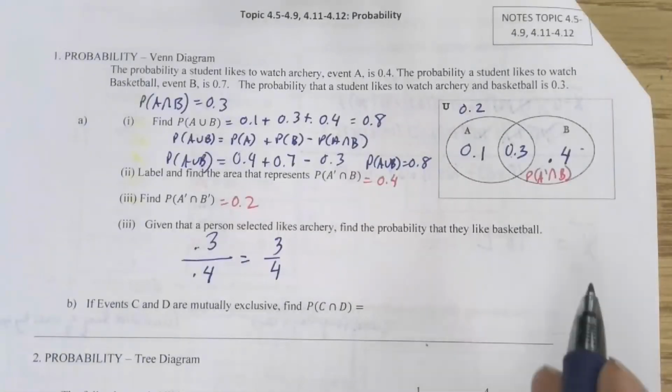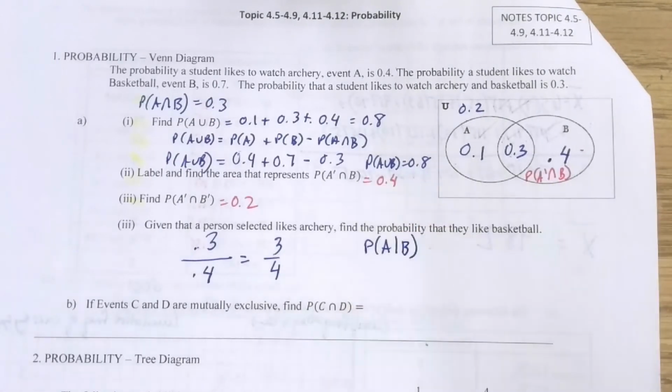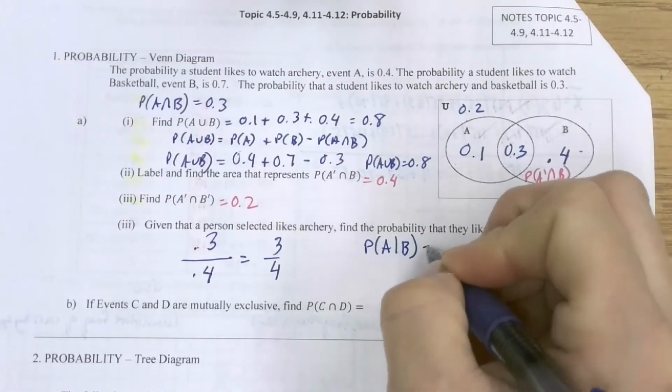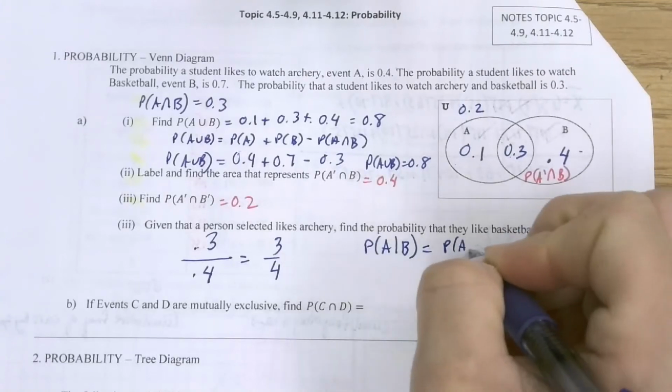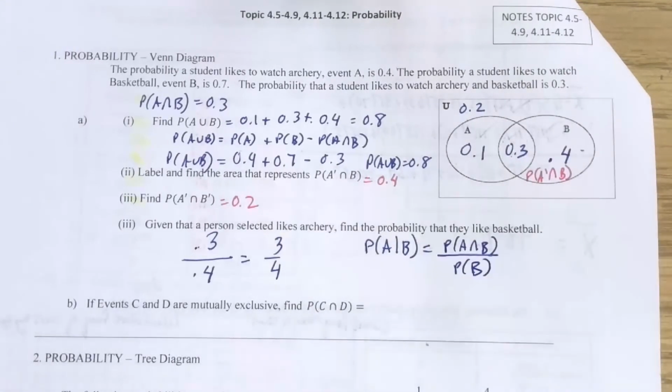So I'm going to show this using that formula. Start by writing your formula down. The probability of A given B is the probability of A and B given the probability of B.